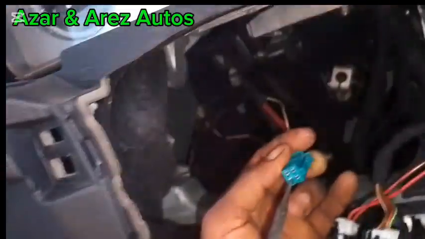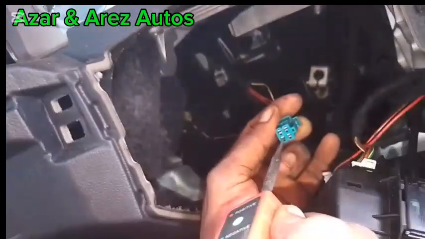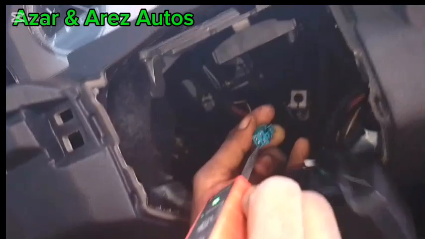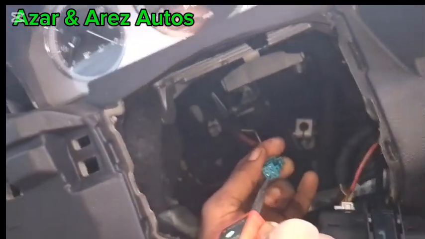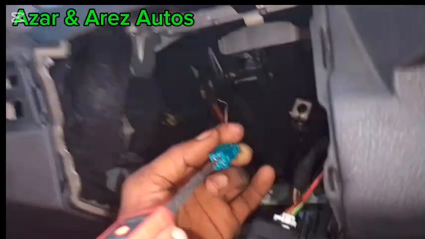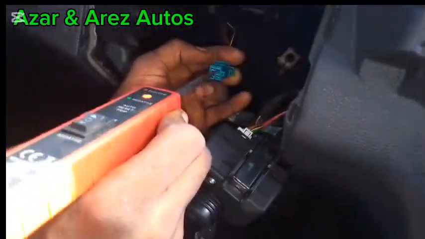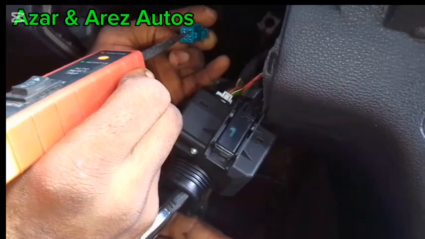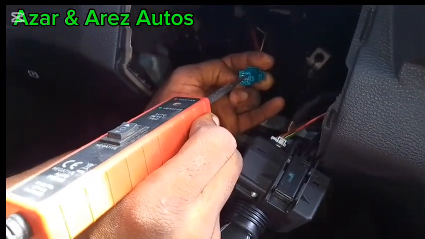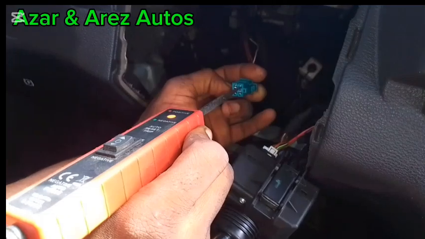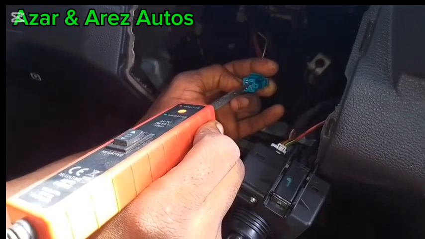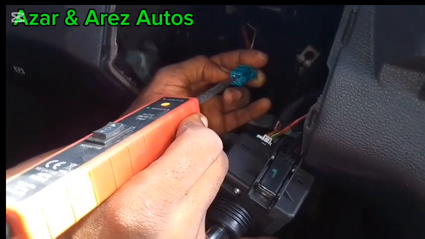You can see that one is showing off now. Second one. The second one is 12 volts. So once you insert the key and turn it off, it goes off. Turn it on. So that is how it's supposed to be.